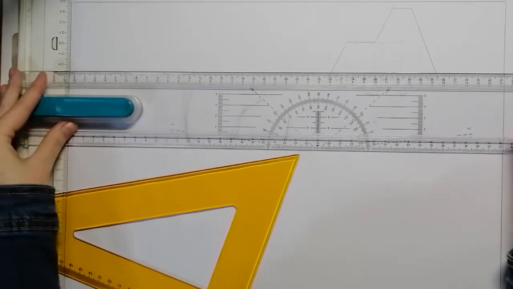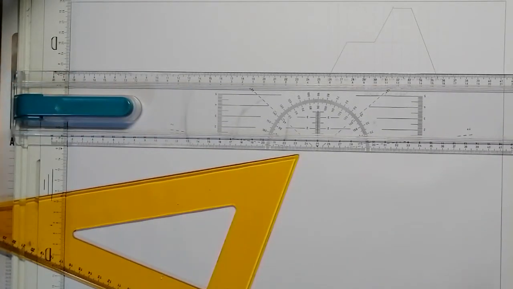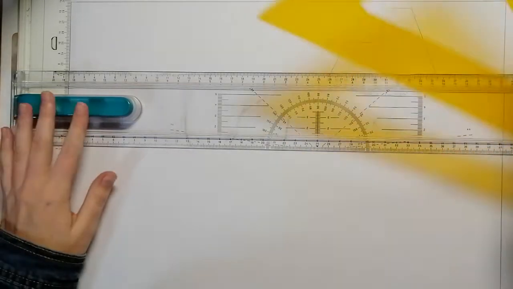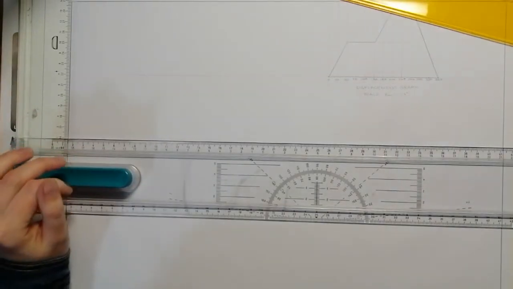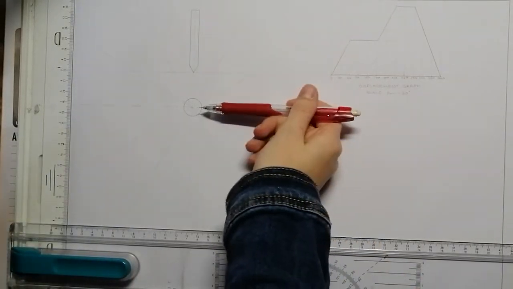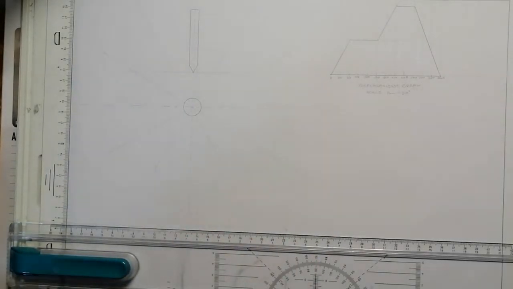Now we need to focus on our camshaft and the follower itself. The measurements for that are also found on the PowerPoint slide. I have the question in front of me, so I'll just quickly draw it according to those measurements. Here we are. I completed the follower and camshaft according to the measurements provided on the PowerPoint slide.